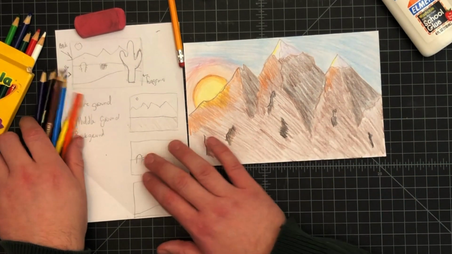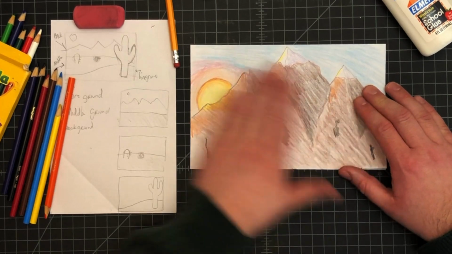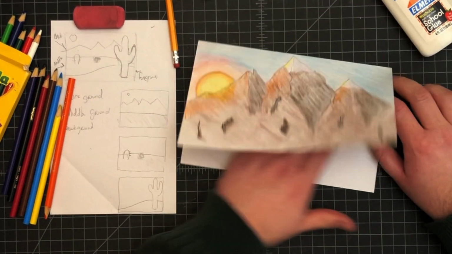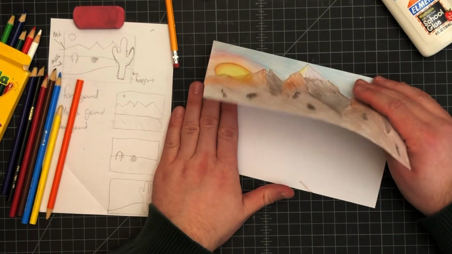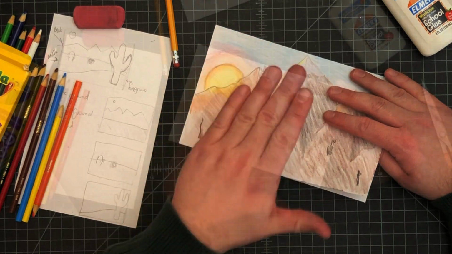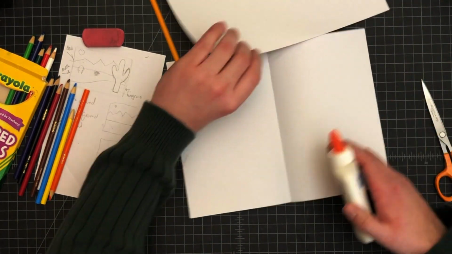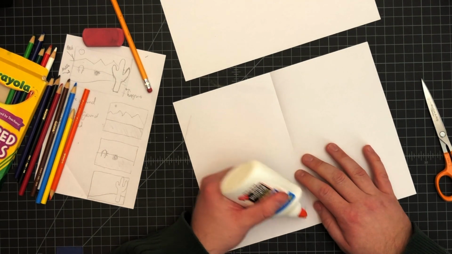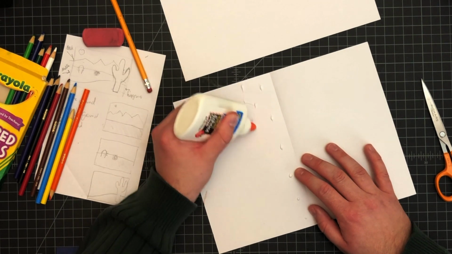Then, since I'm done coloring this and I don't have any more work to do on it, I'm going to go ahead and glue it together, because remember we had folded our piece of paper in half. The reason we did that is because we need the back piece to be a little bit thicker, a little bit stronger. So we're going to glue that. To do that, I'm going to put dots of glue on the inside, on only half.